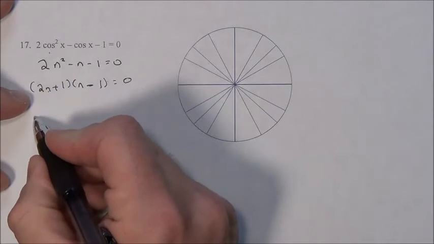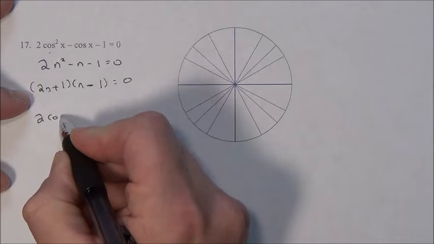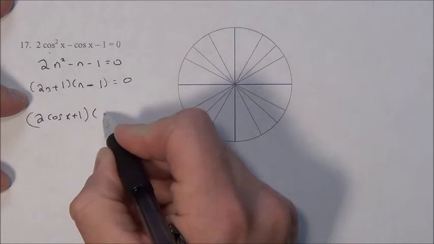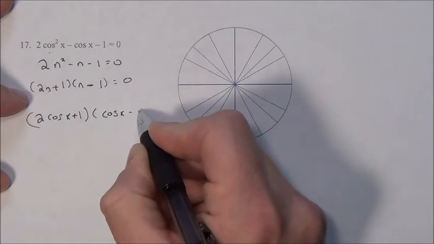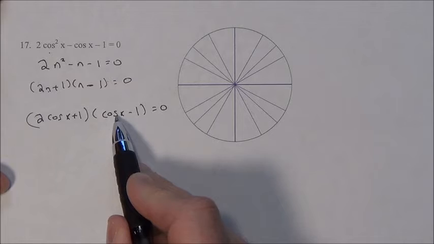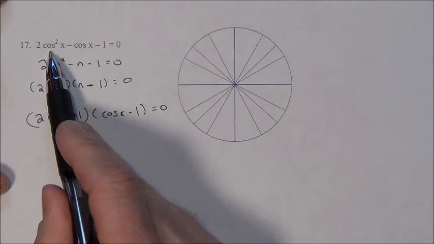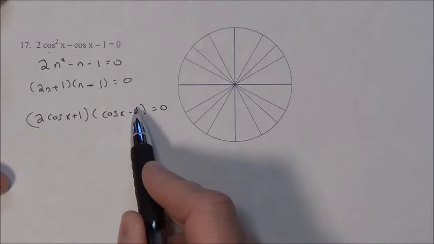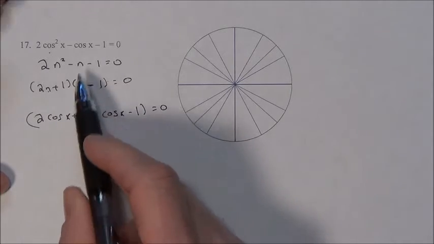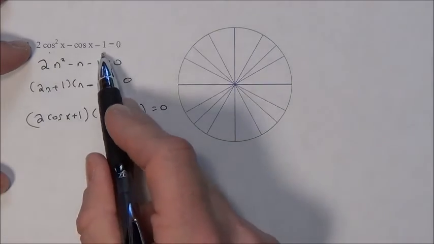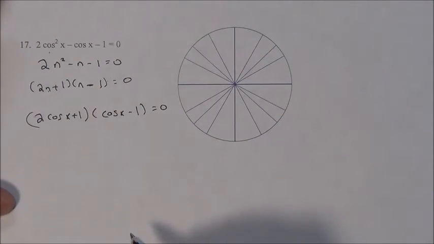So it's 2 cosine of x plus 1 times the cosine of x minus 1 equals 0. Notice 2 cosine of x times cosine of x gives you 2 cosine squared. When I do the inner, I'm going to have 1 cosine of x. The outer will be minus 2 cosine of x, which will be a minus cosine of x. And then positive 1 times the negative 1, minus 1. That's how we do it.